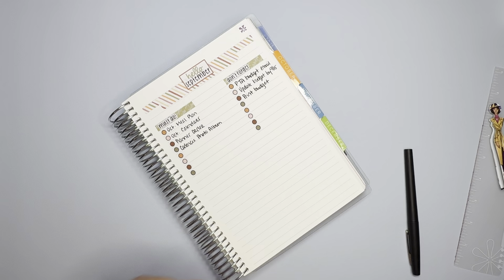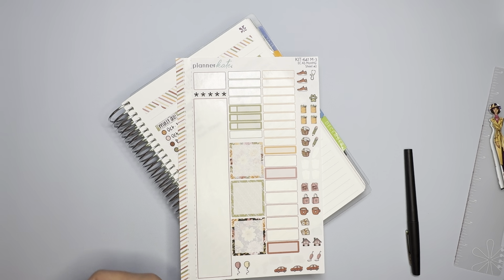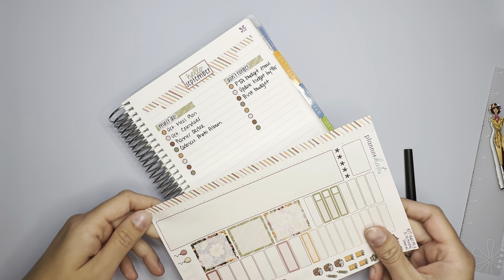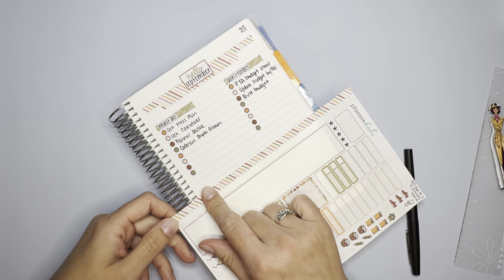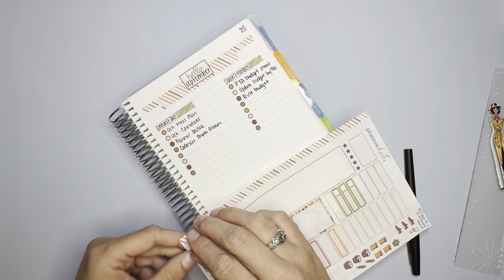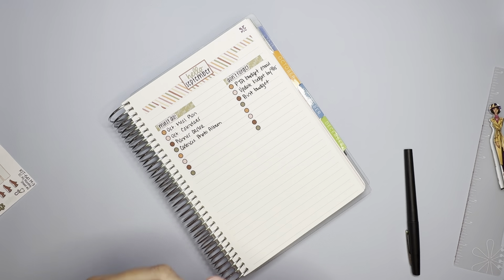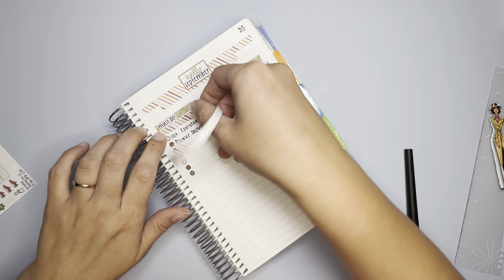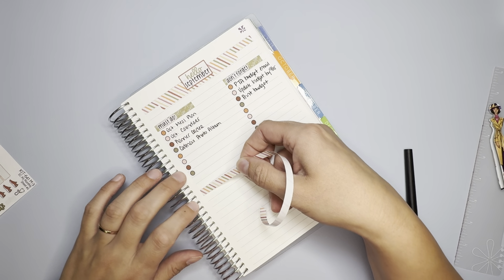So I'm also going to need a to-buy sticker. Do I need this washi for anything? I don't. We didn't have any week-long stuff, so I'm just trying to get it about the same length.